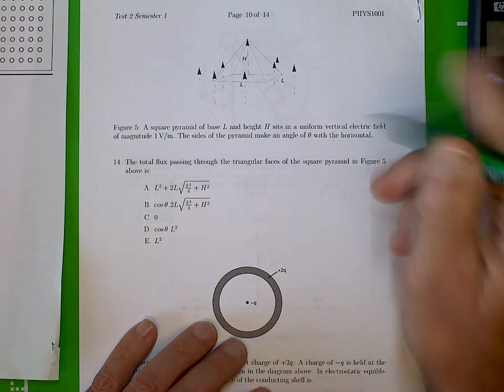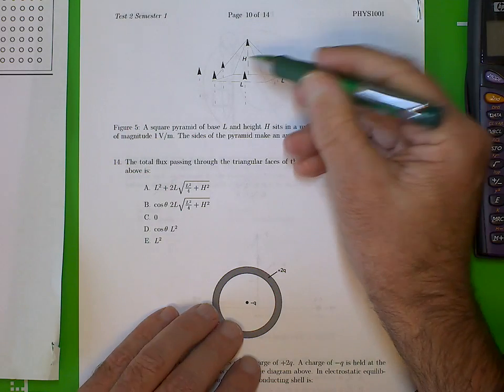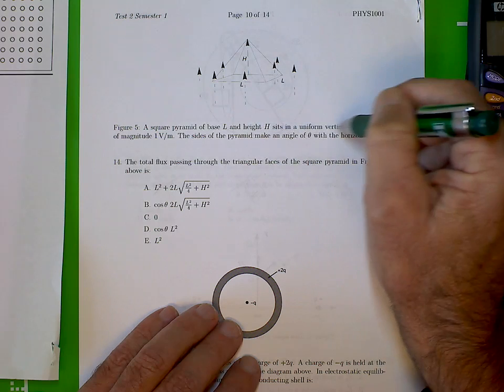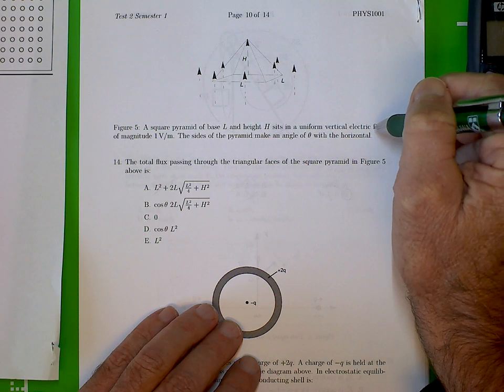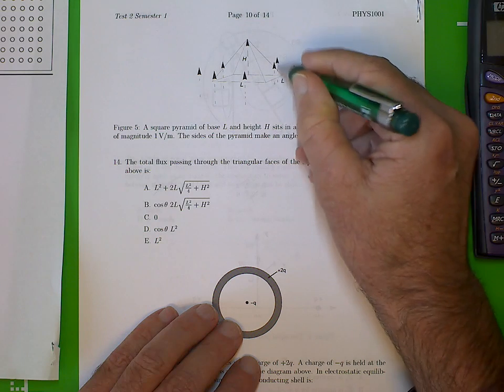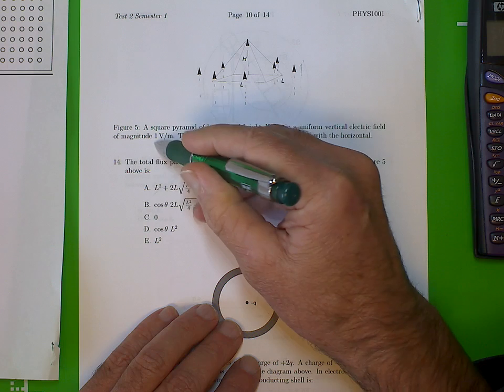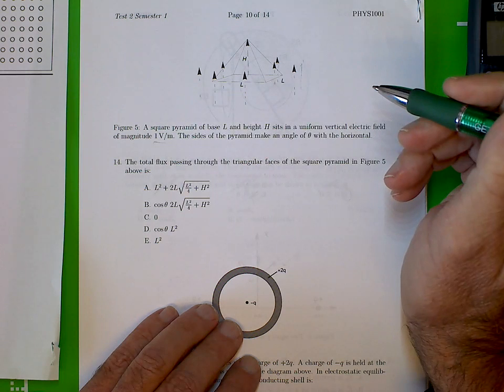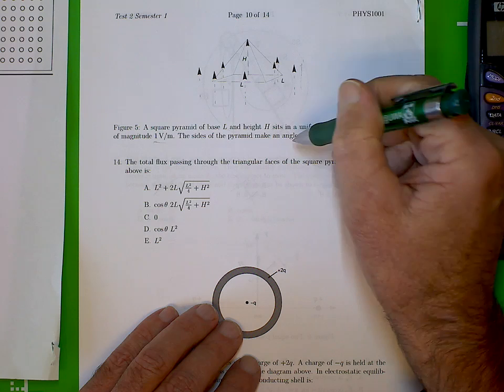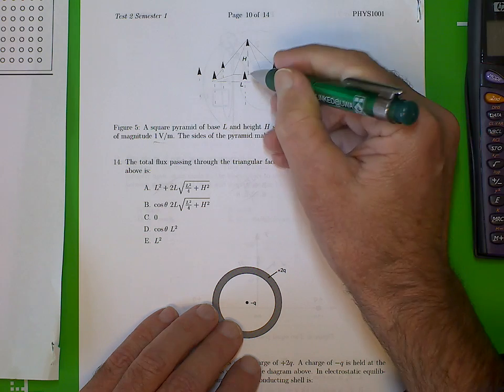Disturbing question, this one here. We have a square pyramid of base L and height h sitting in a uniform vertical electric field. There's the electric field going up, and magnitude 1 volt per meter. The sides of the pyramid make an angle theta with the horizontal.